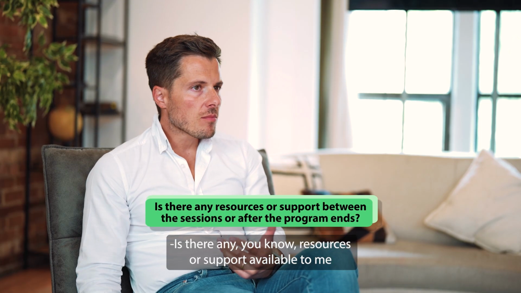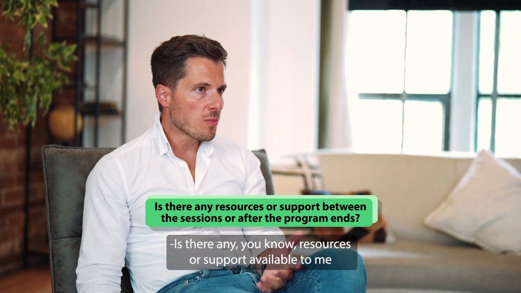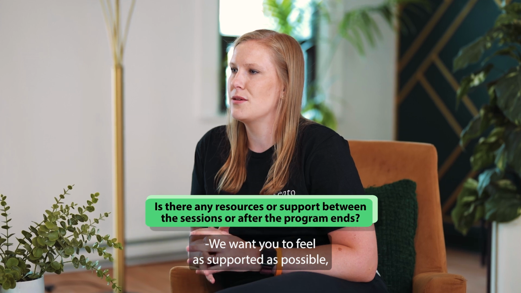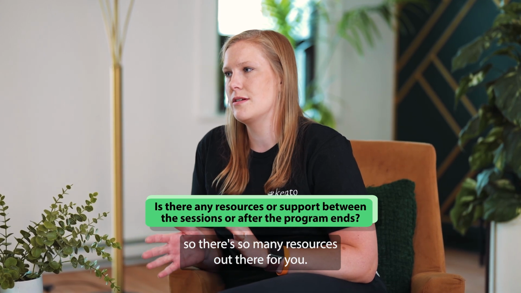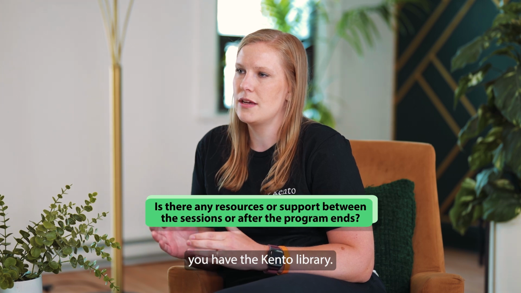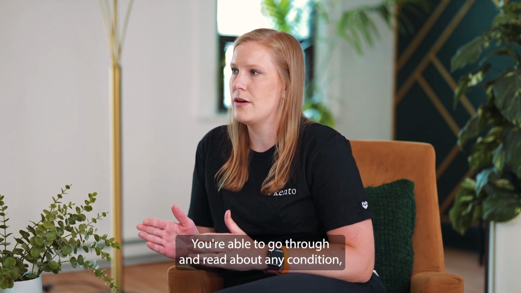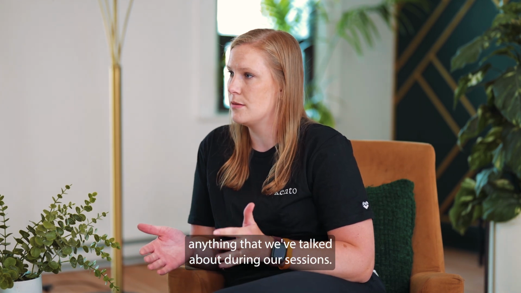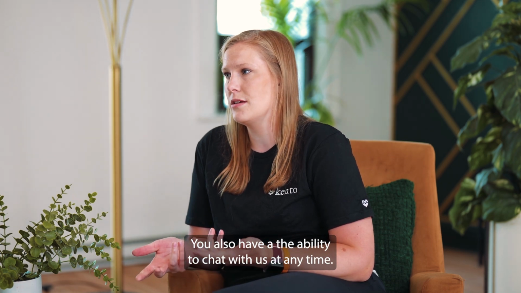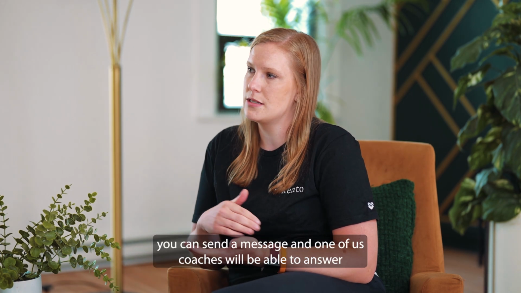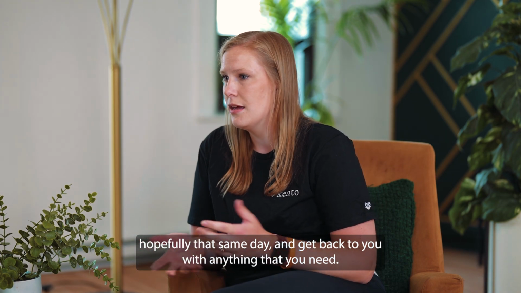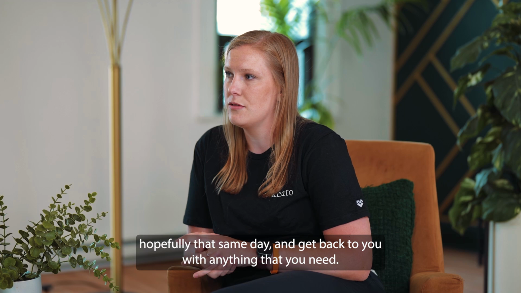Is there any resources or support available to me between the sessions or after the program ends? We want you to feel as supported as possible, so there's so many resources out there for you. Within the app itself, you have the Kento library. You're able to go through and read about any condition, anything that we've talked about during our sessions. You also have the availability to chat with us at any time. So within the app, you can send a message and one of us coaches will be able to answer hopefully that same day and get back to you with anything that you need.